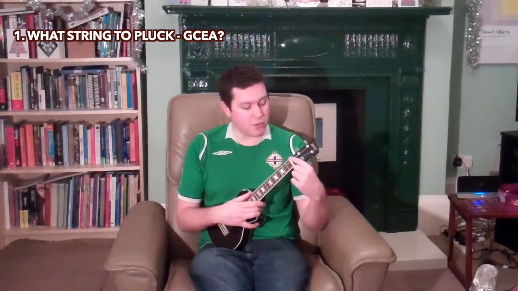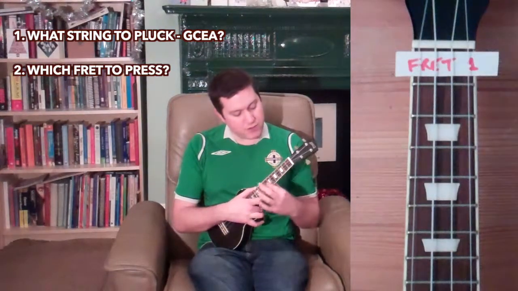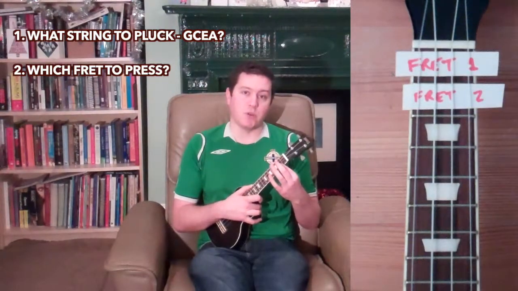The first thing is, which of the four strings do I need to press down on and pluck to get the right note that I need for this note of the tune? And of course you remember that the strings are G, C, E, and then the highest one, A. And then the second piece of information you need is, whereabouts do I need to press my finger down on that string that I'm going to pluck to get the exact note that I want.